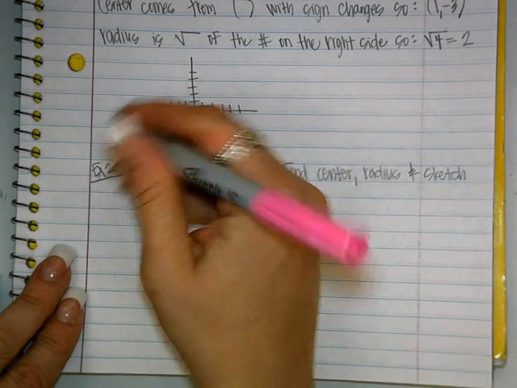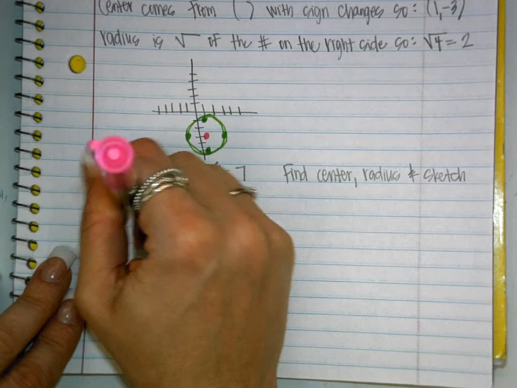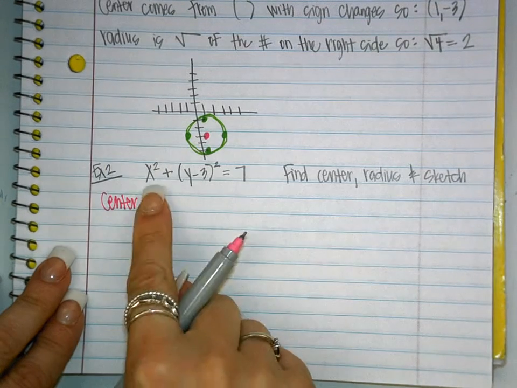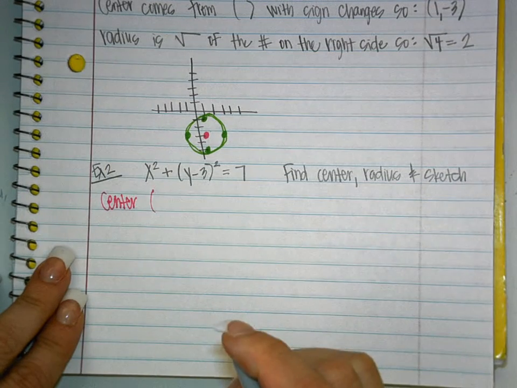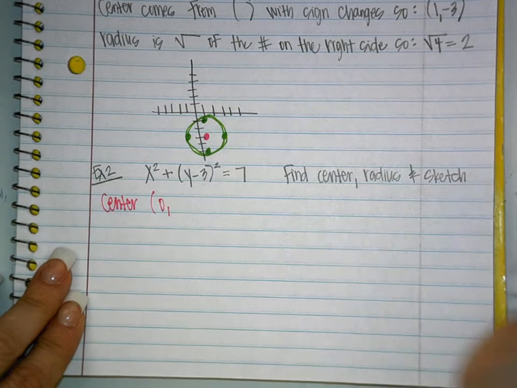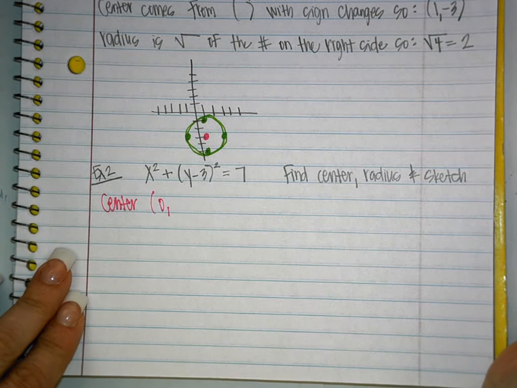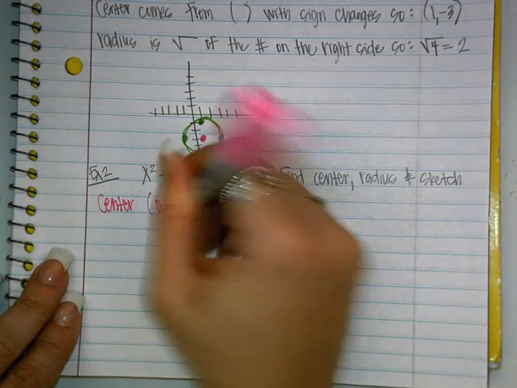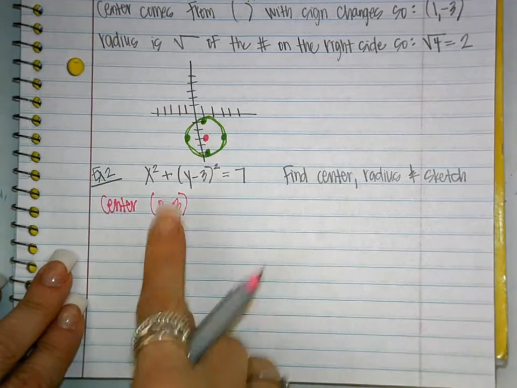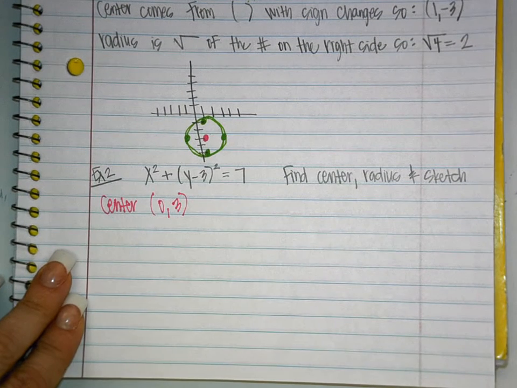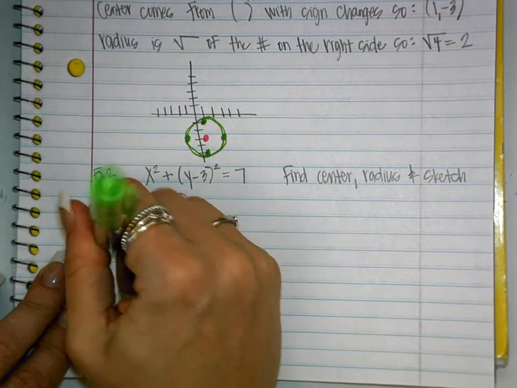So just based on the equation, what do we think is the center? What's inside with the x being squared? 0. Comma, what's the y coordinate? Positive 3. So you change whatever the sign is. Okay, so 0, comma 3. What do you think is the radius here?